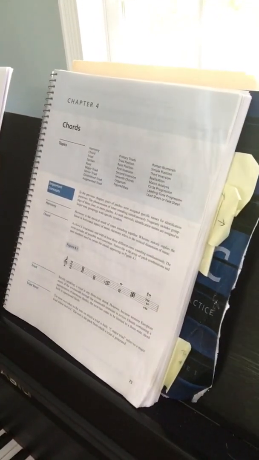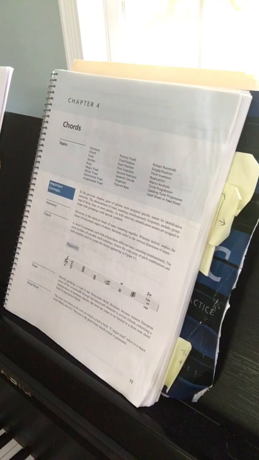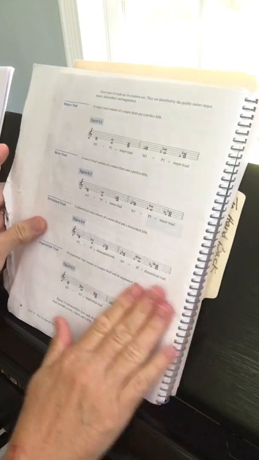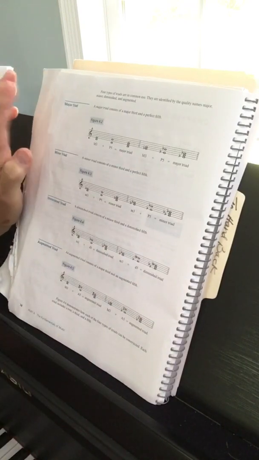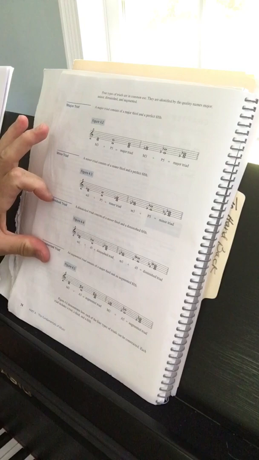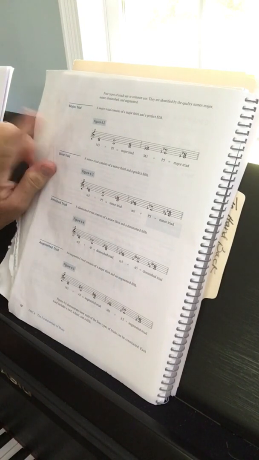A triad always has a root, a third, and a fifth. The root is the pitch from which the triad will get its name. So you could have major triads, minor triads, diminished triads, and augmented triads. Now let's take a look and see what they are.